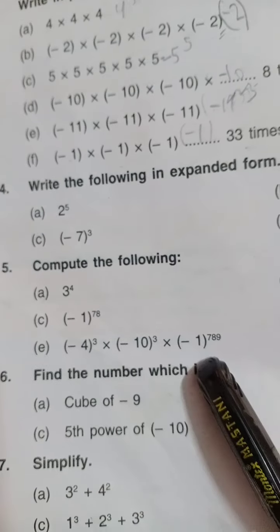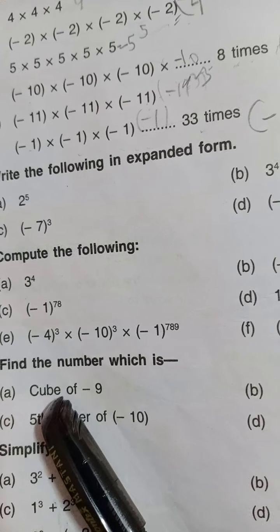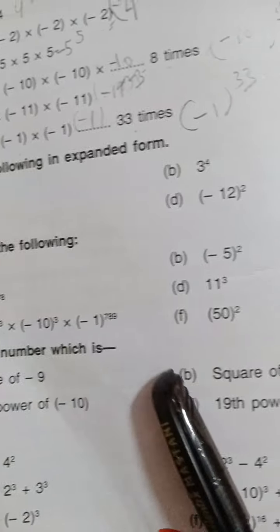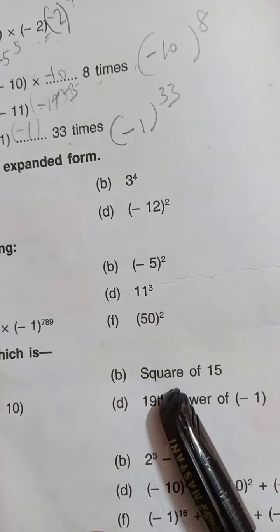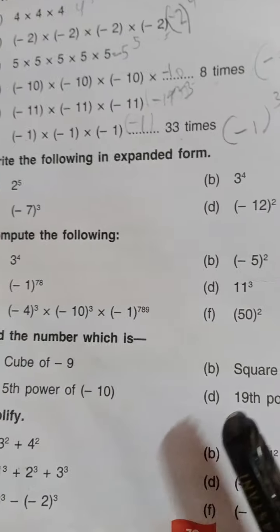Now see question number 5. Here we have to find the cube of minus 9. Cube means power 3. So we will calculate here minus 9 raised to the power 3. So it will be multiplied 3 times. Square of 15. Square means power 2. So 15 raised to the power 2. 15 into 15 we can calculate it.